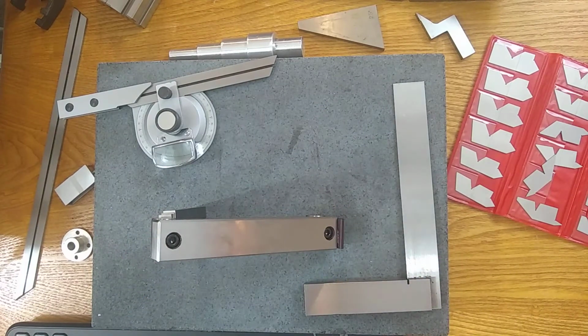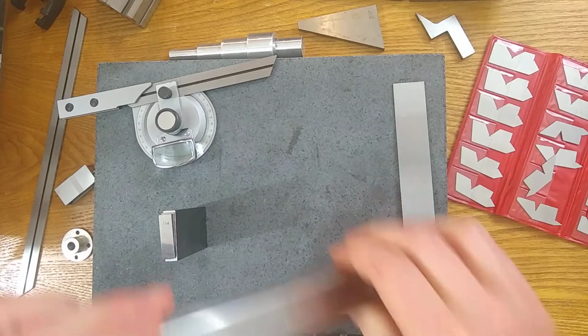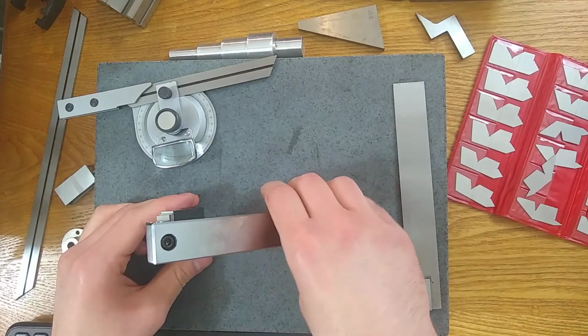So if we plug in the numbers that we were using, we have a 5-inch sine bar. And so that is our hypotenuse, our letter C. So we'll do 5 times the sine of the angle 40.